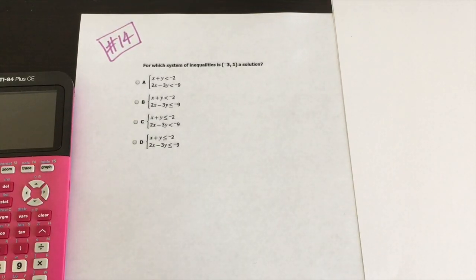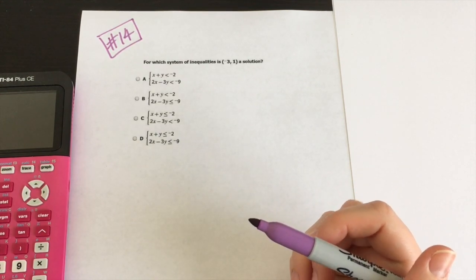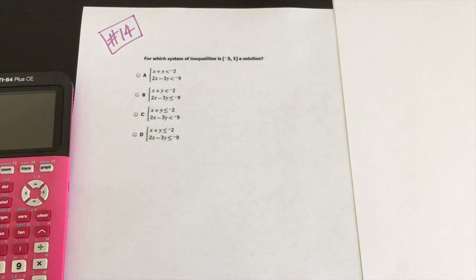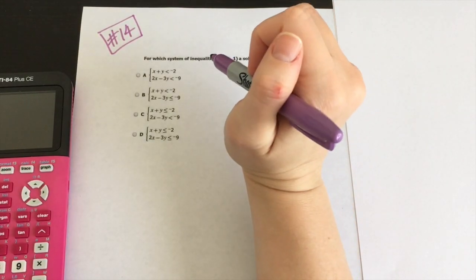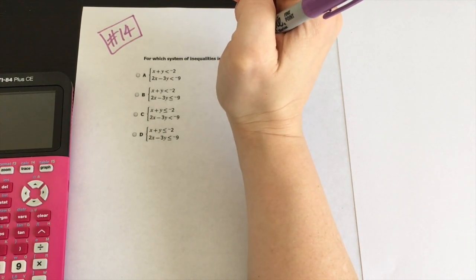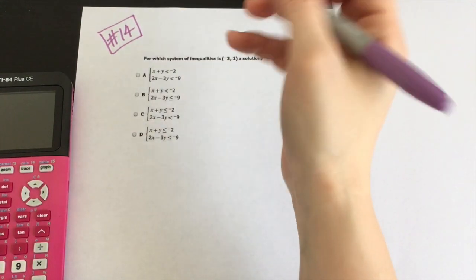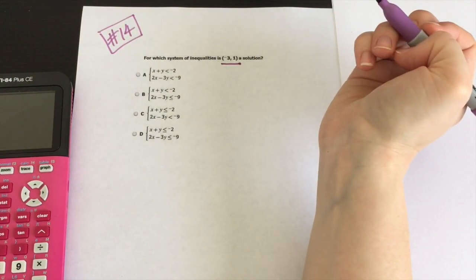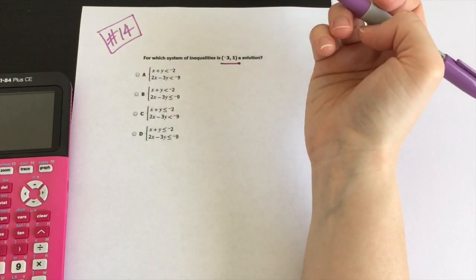Number 14. There's a couple of different ways you could do this problem. I'm going to show you both of them because I think it's important to have some tools. First things first, I would think about things that you know about solving these problems. Solving by graphing is probably the easiest way to do this. Another option is you're essentially given the answer, plug it in and see if it works. Depending on how fast you can plug and chug, that would be a safe option.